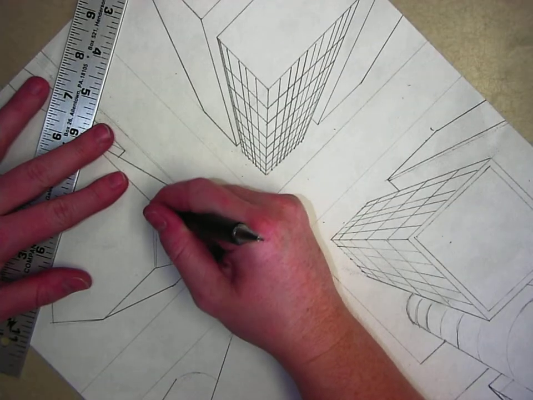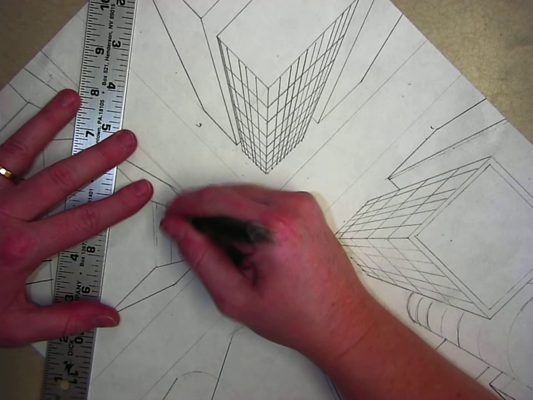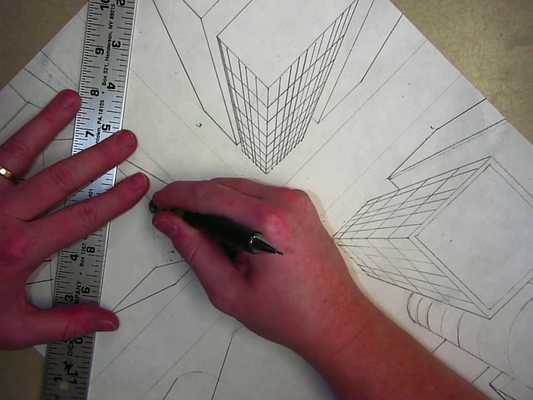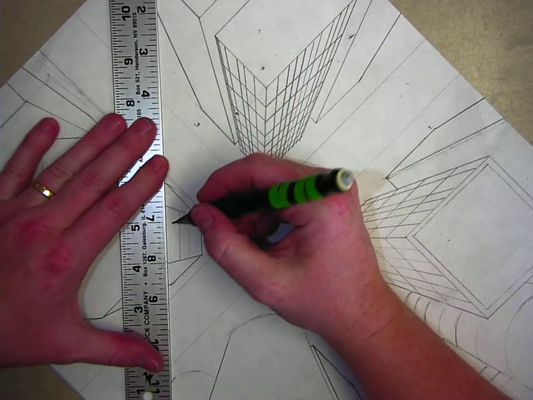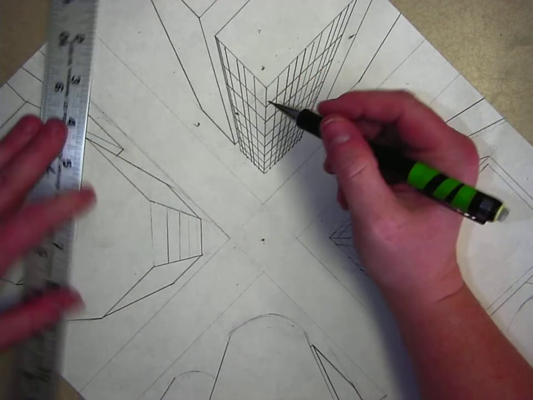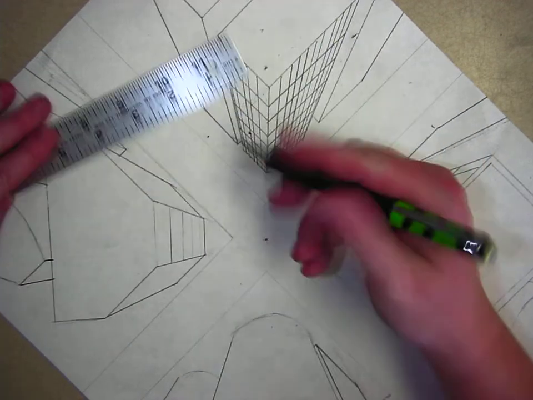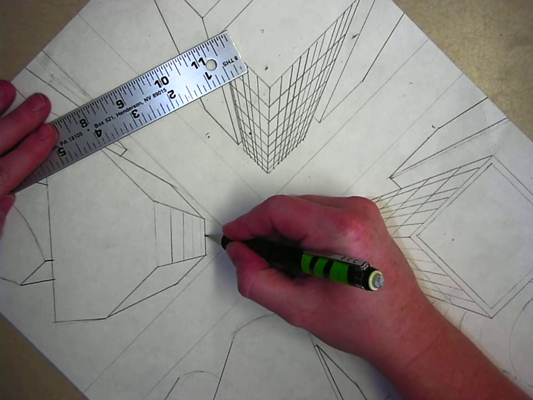And you've got to be careful of doing that. Alright, and then you put your guidelines at the bottom.